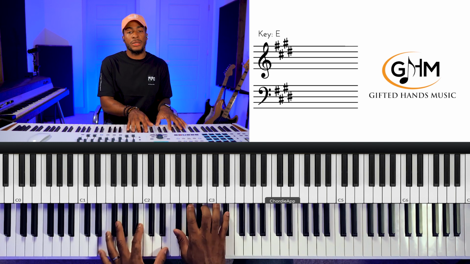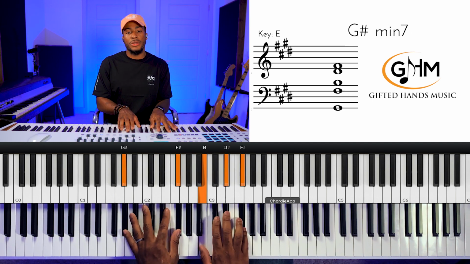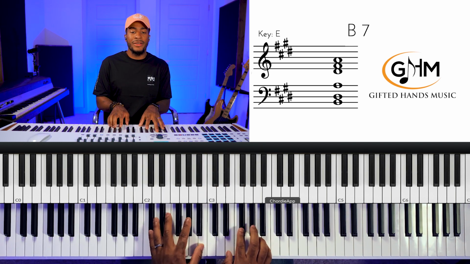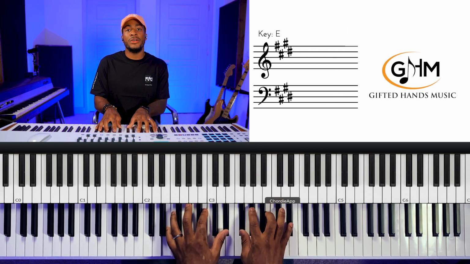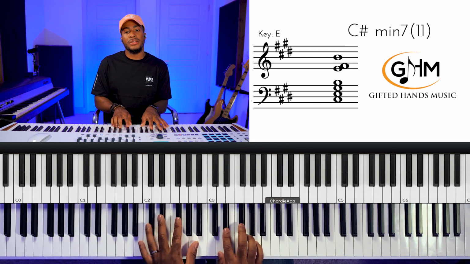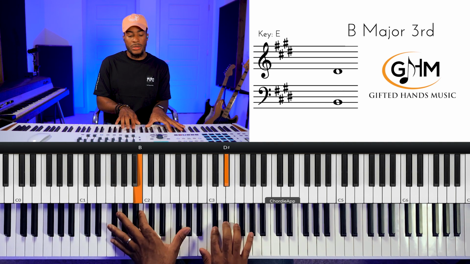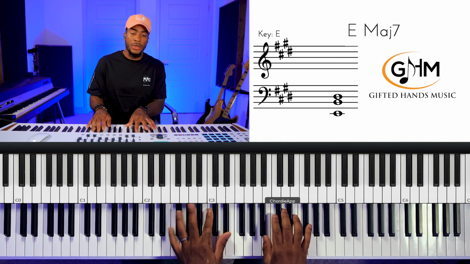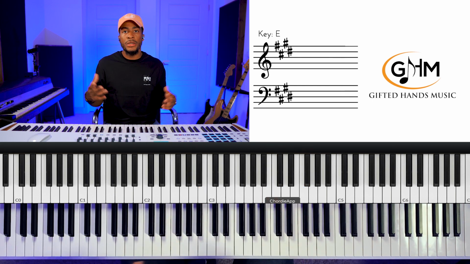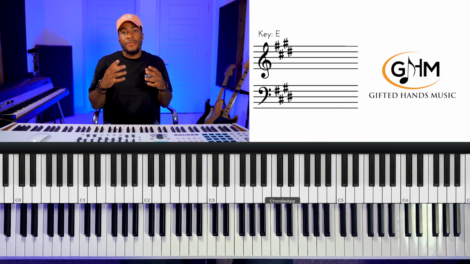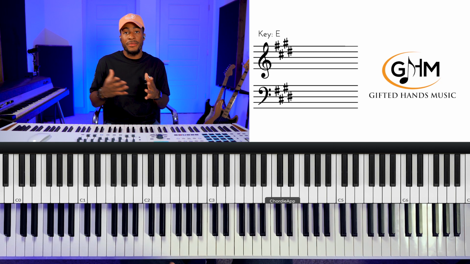So those are going to be this: 1, 2, 3, 4, 5, 6, 7, 1, 7, 6, 5, 4, 3, 2, 1. Okay? So those are our diatonic chords. That's the second thing we need to learn. Then from there, we're going to move into the cycle of fifths.